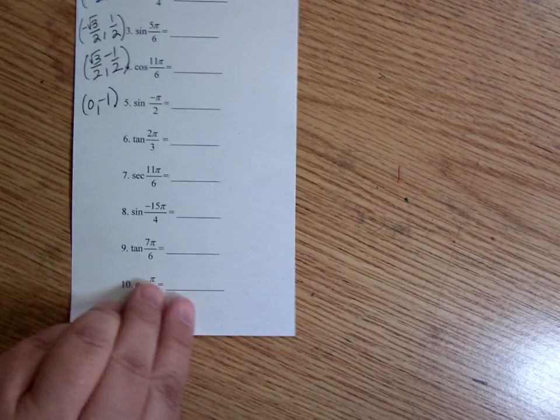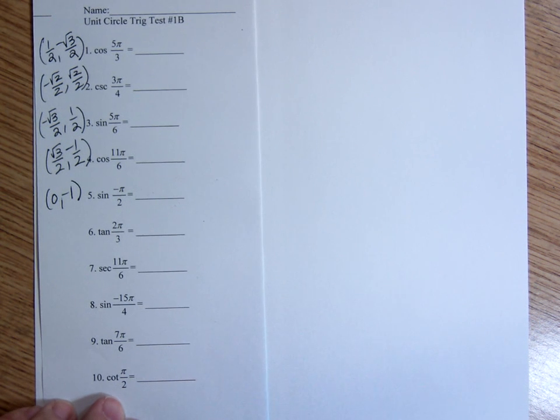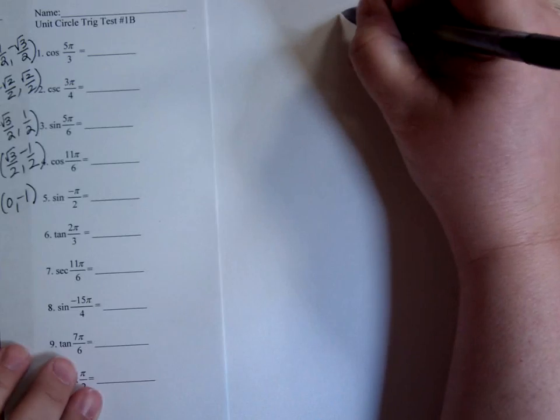Okay, number 6. Since I've told you I don't use a unit circle, I'm not going to use a unit circle for the rest of these. I was just trying to give you the visual, because part of why I don't use a unit circle is because I've done it enough times and I've worked with them enough that I kind of see it in my head. And you'll be able to too after you've done these well.